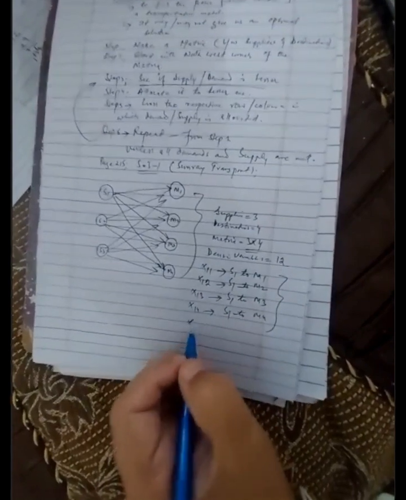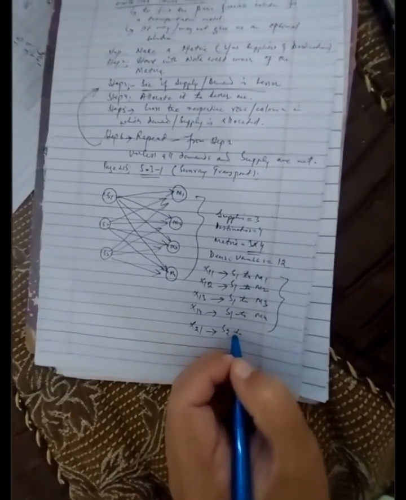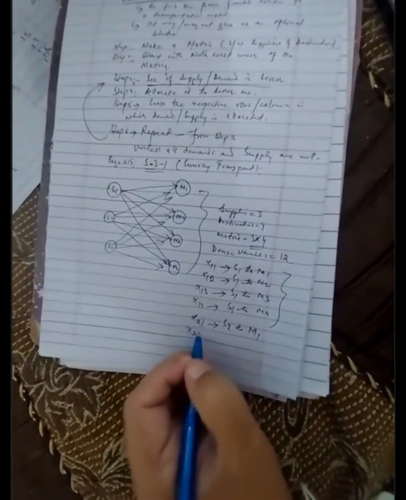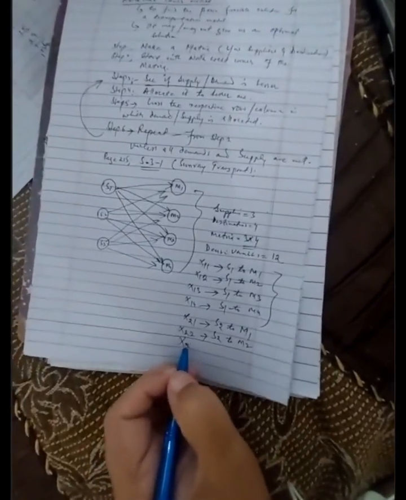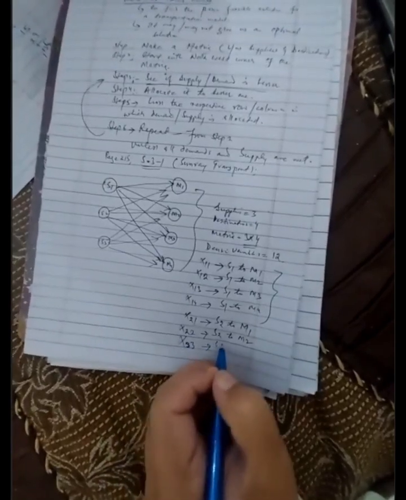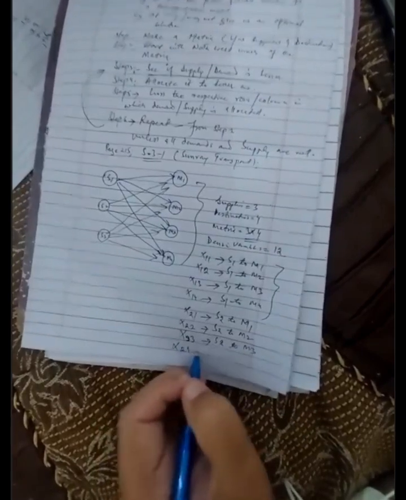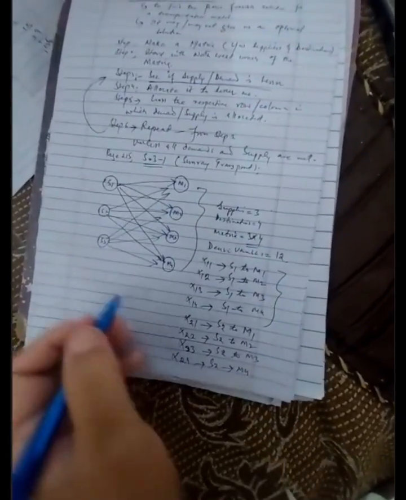Now x21 is from S2, supply 2, to mill 1. x22 is supply 2 to M2. x23 is from S2 to M3, and x24 is S2 to M4.